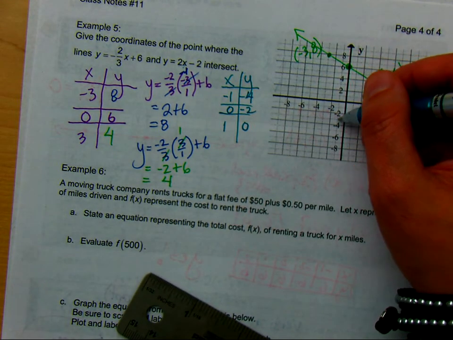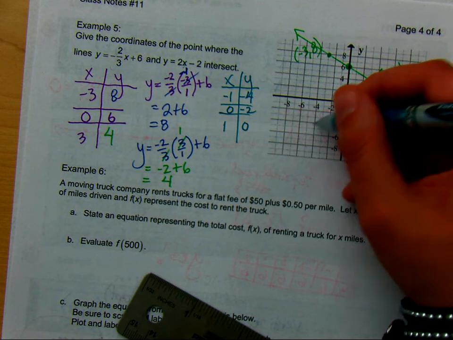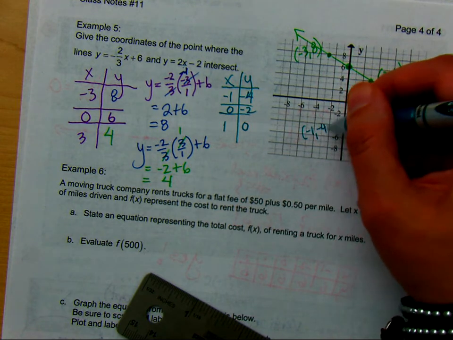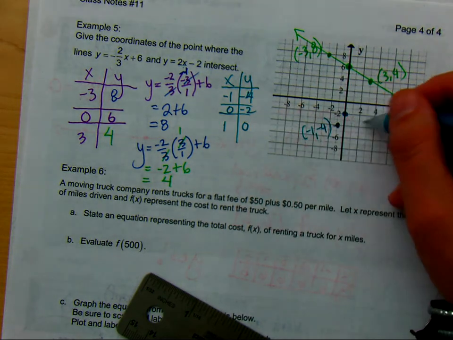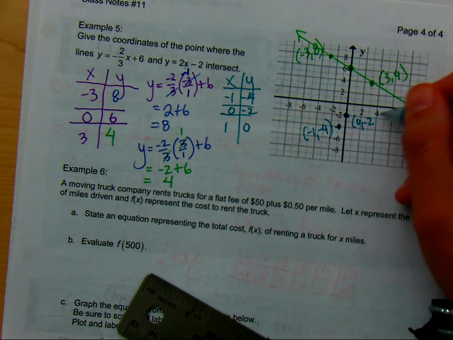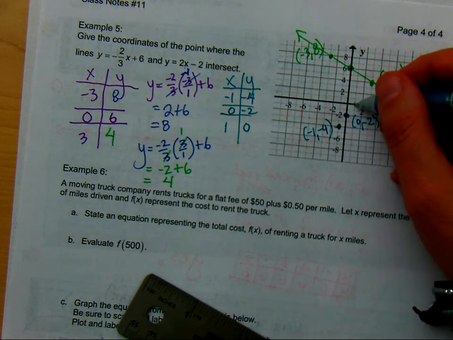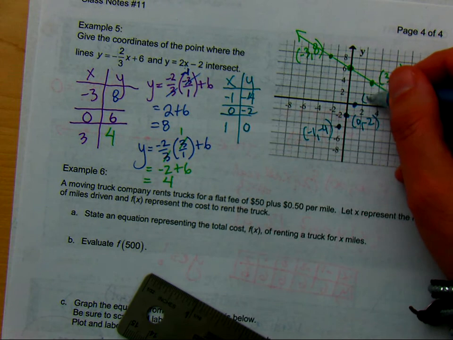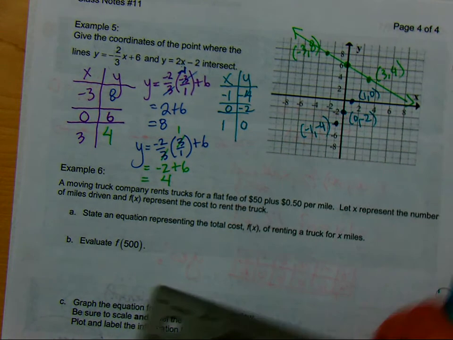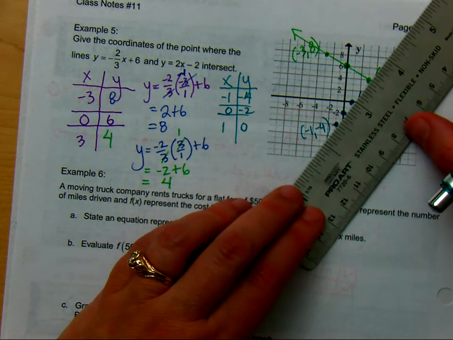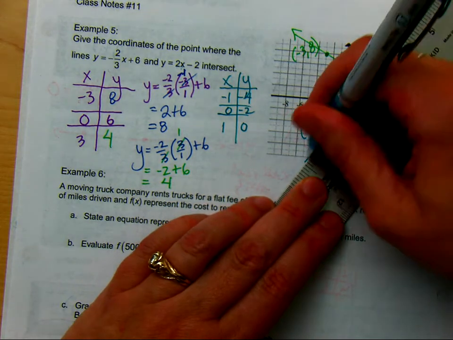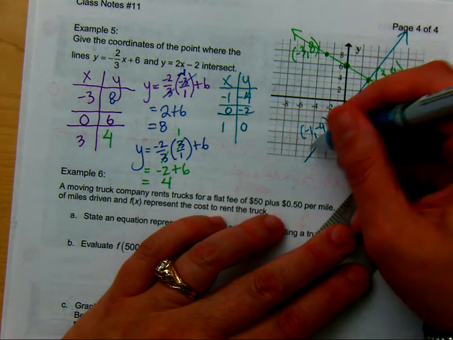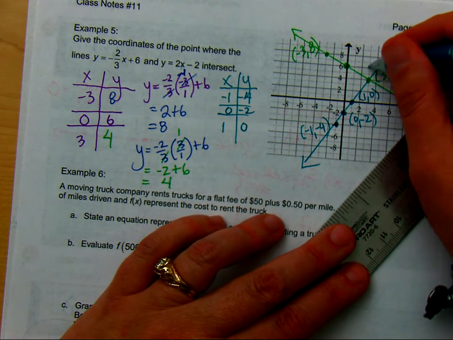-1, -4 is down here. 0, -2 is here. And 1, 0 is here. So I can draw my dots and my line, and check it out.